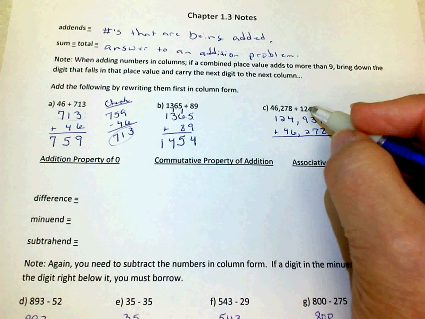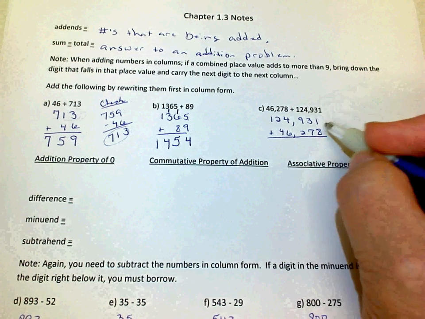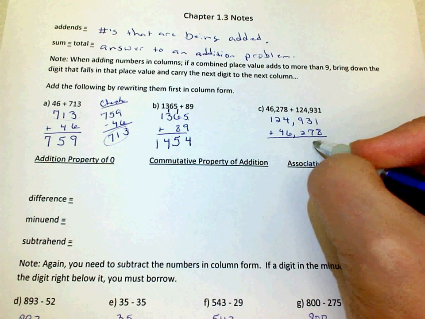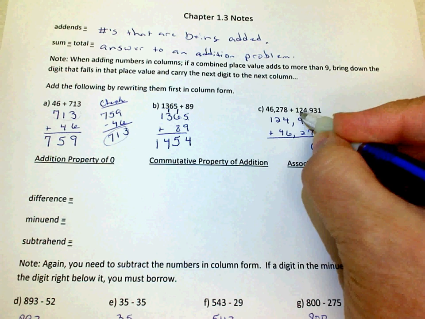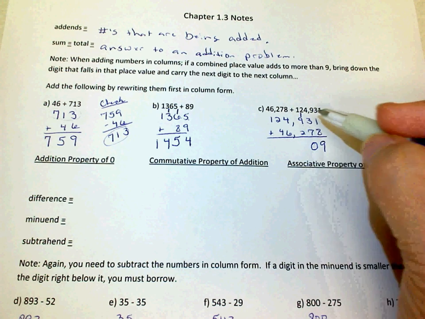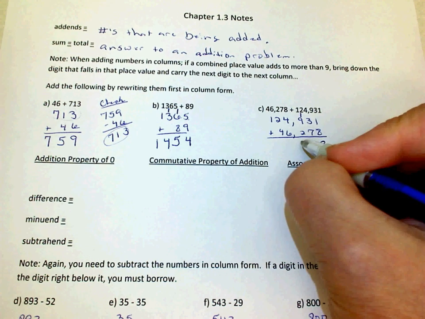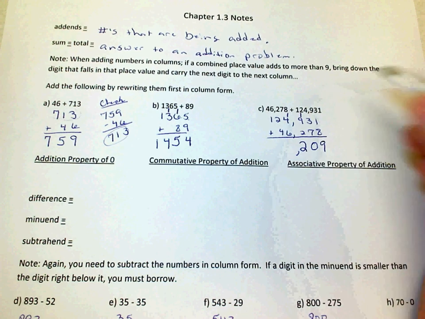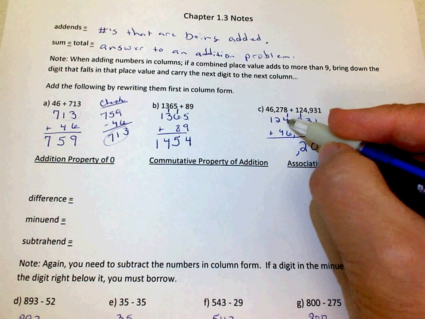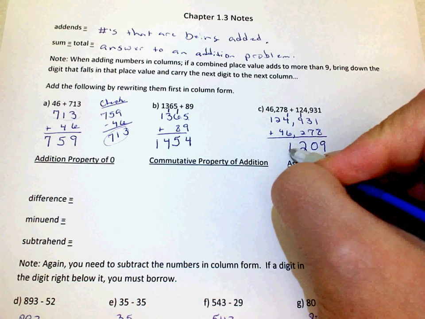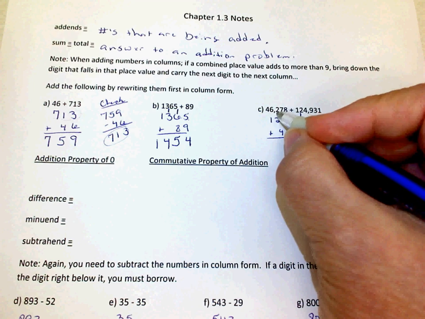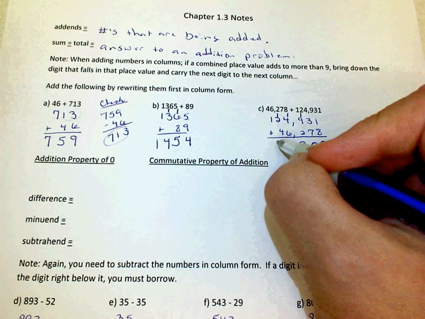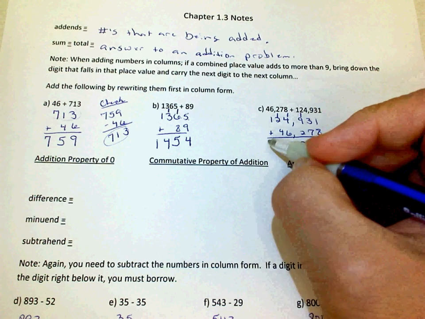Then for this last problem, 1 plus 8 is 9. 3 plus 7 is 10. Carry the 0 down and the 1 up. 1 plus 9 is 10, plus 2 more is 12. Carry the 2 down, carry the 1 up. 1 plus 4 is 5, plus 6 more is 11. Carry 1 down, carry 1 up. 1 plus 2 is 3, plus 4 more is 7. Then 1 plus nothing is 1.